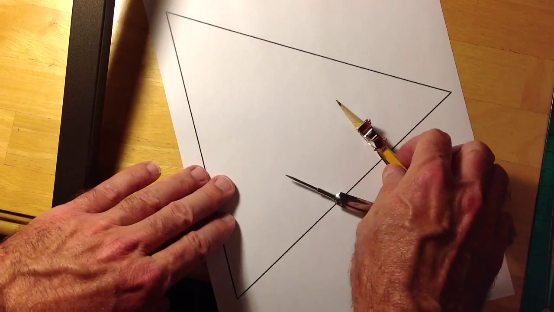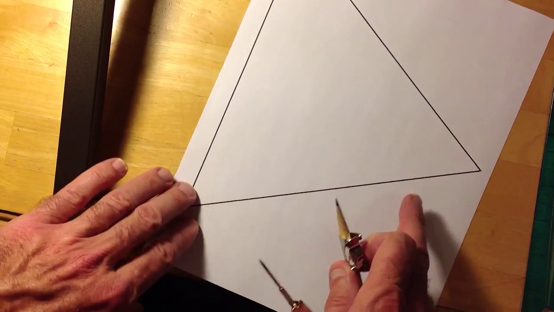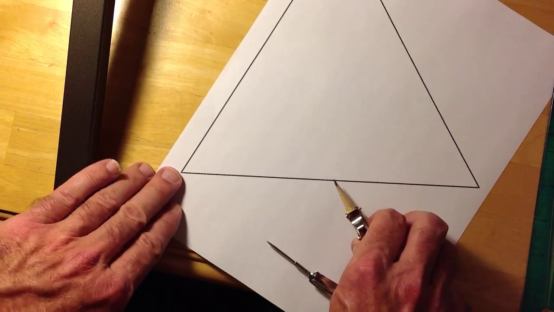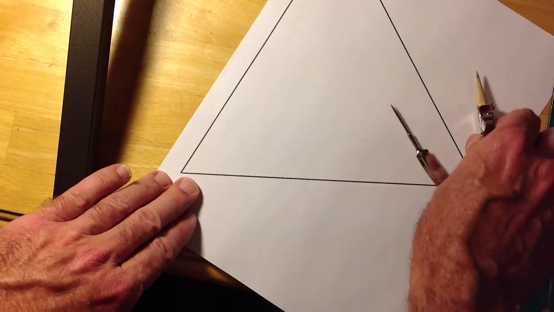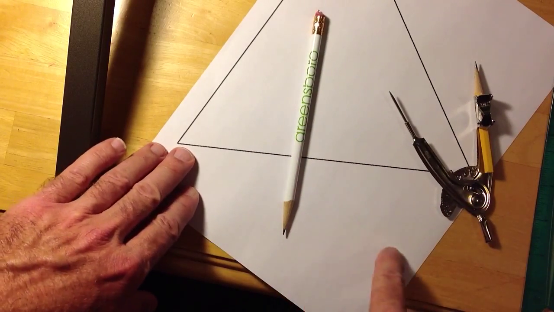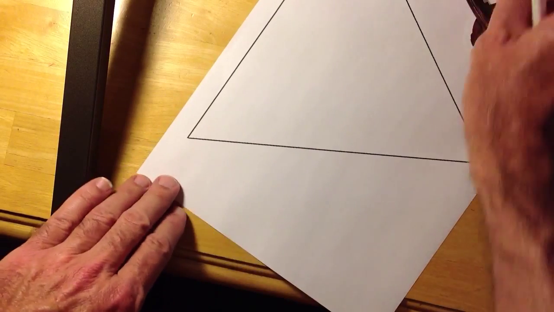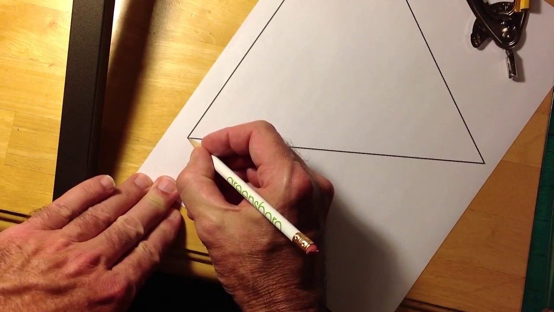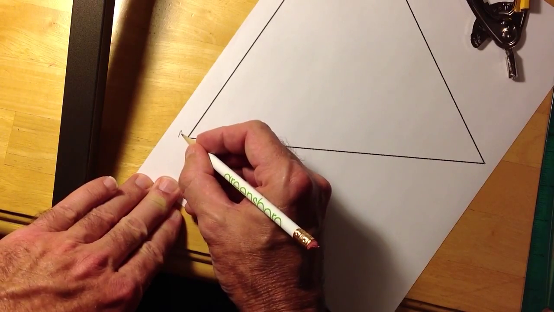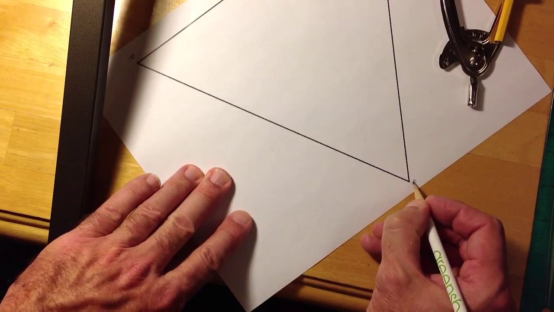The first thing we need to do is divide one of these sides into thirds so we can see how big the new iteration is. Of course we need a pencil. I'm going to use this side here just because there's more paper down this way. I'm going to label these vertices here. I'm going to label this vertex A, and this vertex B.